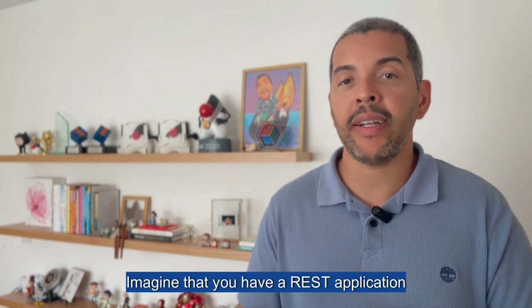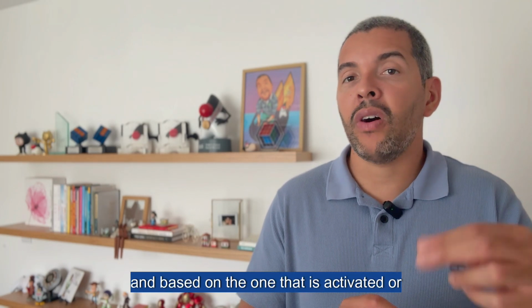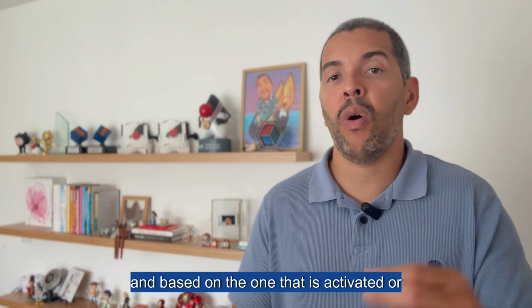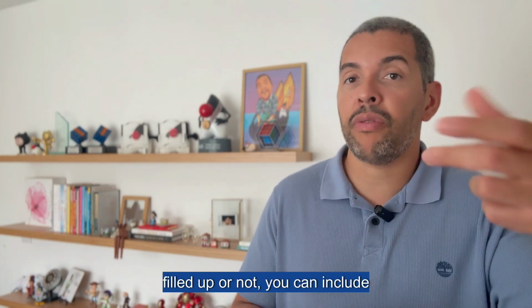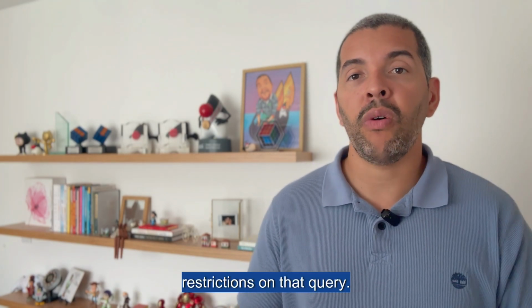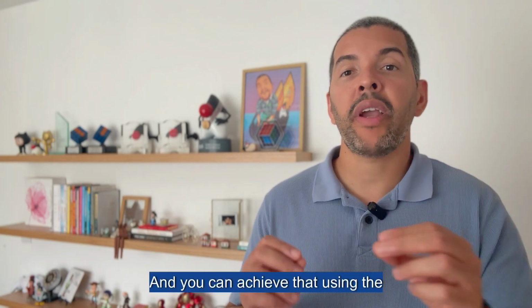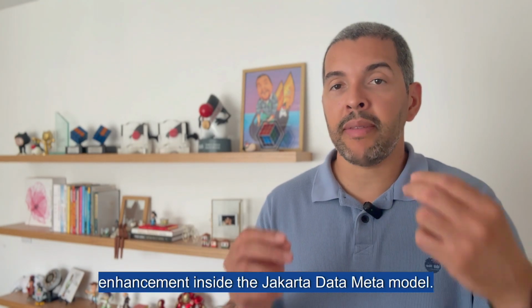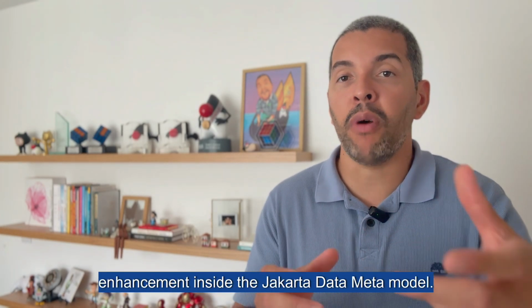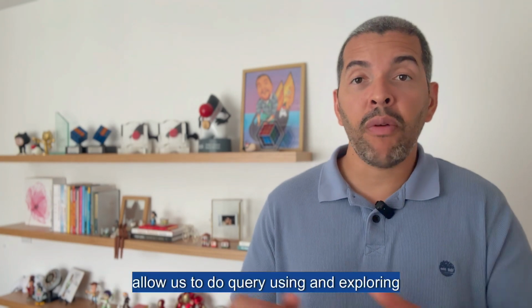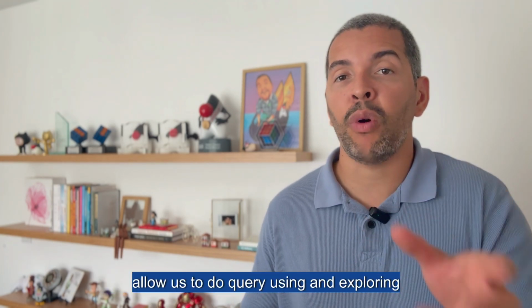Imagine that you have a REST application that has a couple of filters and, based on the ones that are activated or filled up or not, you can include restrictions on that query. And you can achieve that using the enhancement inside the Jakarta Data method model that allows us to do queries exploring a Fluent API.